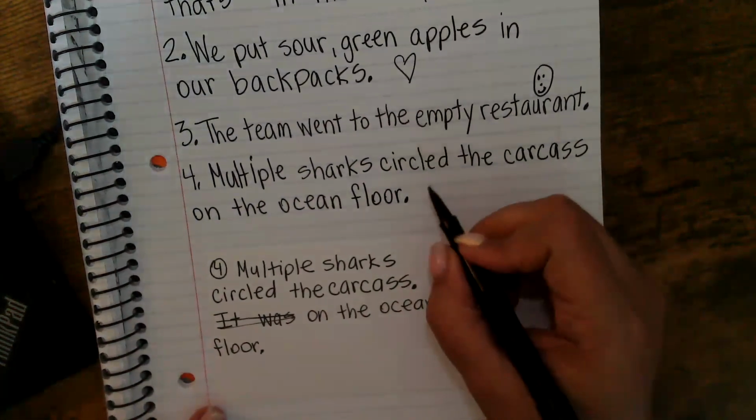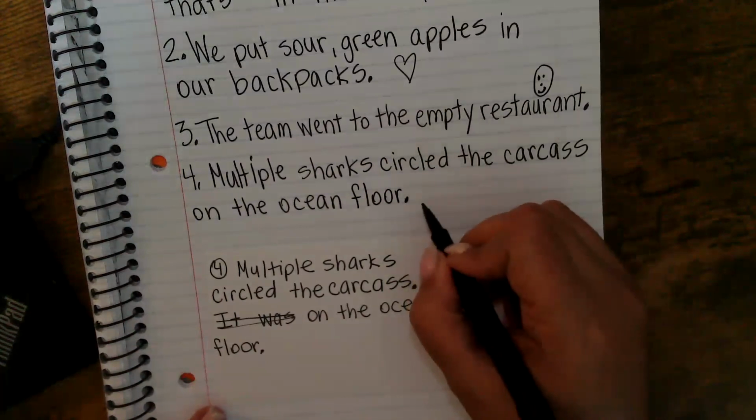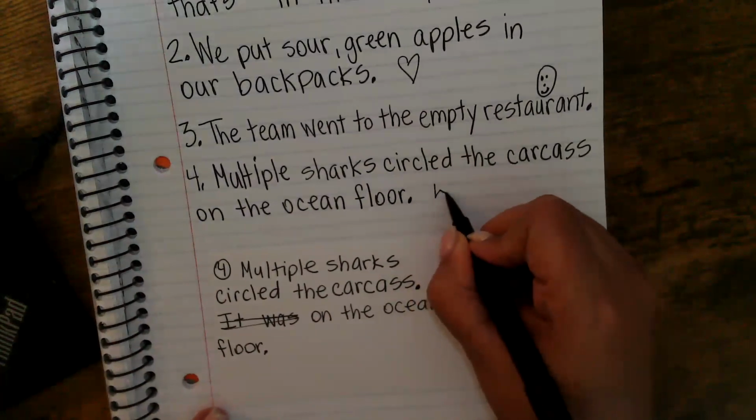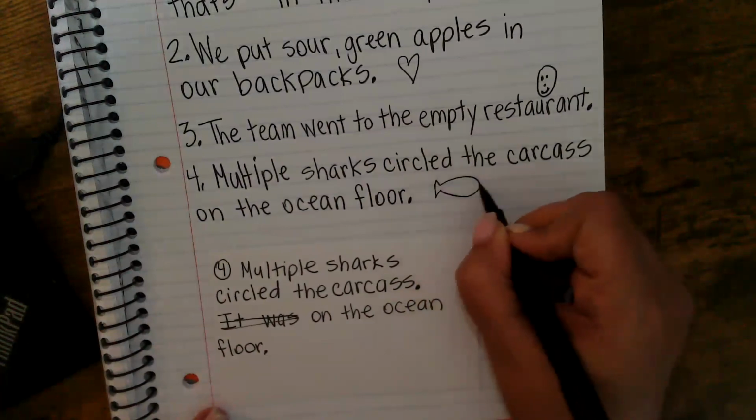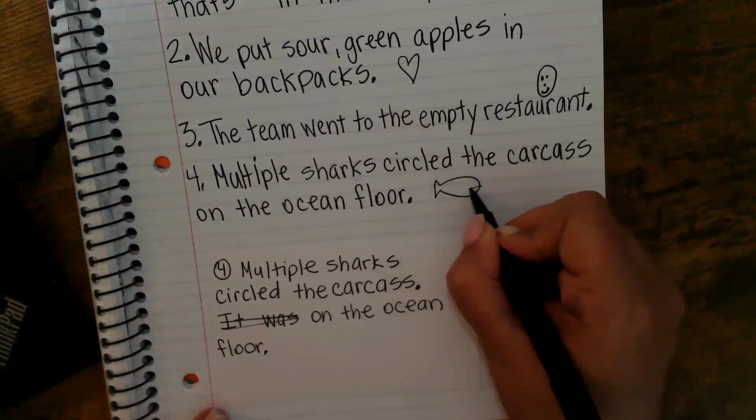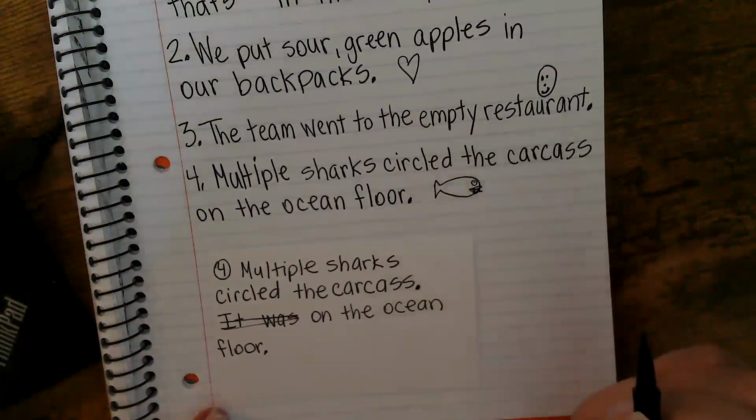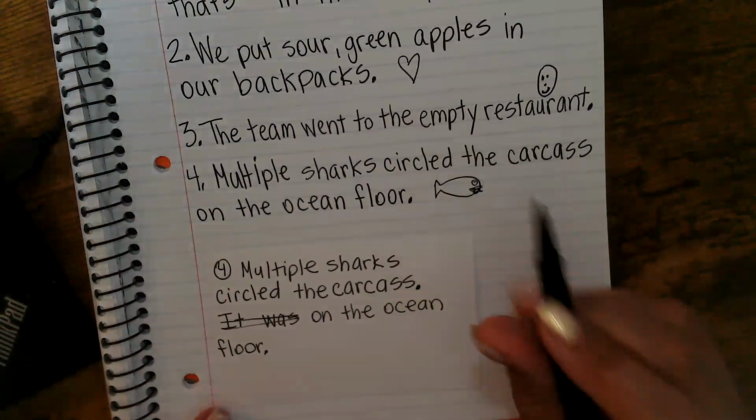Okay, you should have already written something. You could draw yourself a little shark. Mine looks more like a weird fish, but you know what makes it a shark? The teeth. Do you like my shark? You better like my shark.